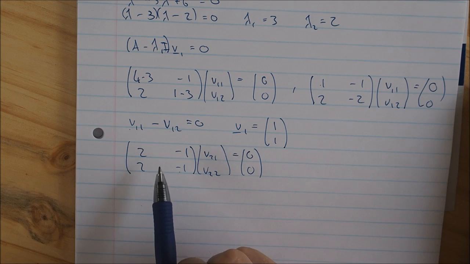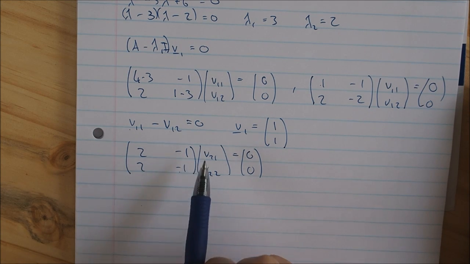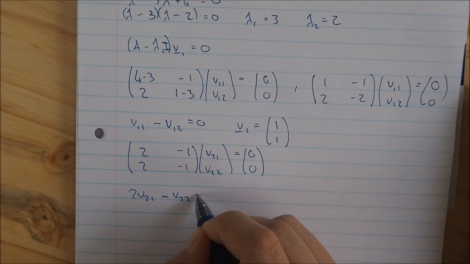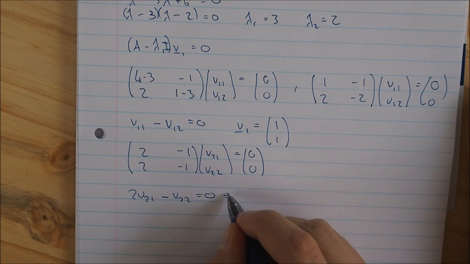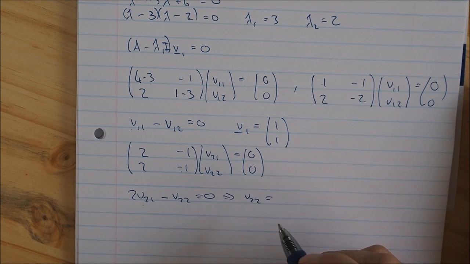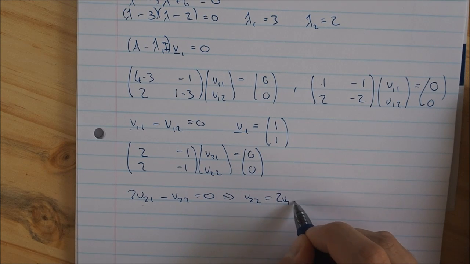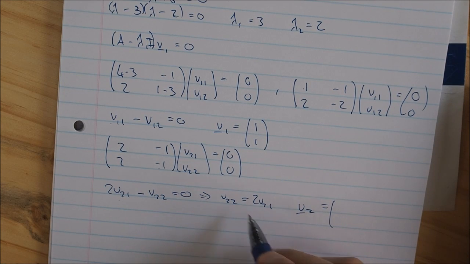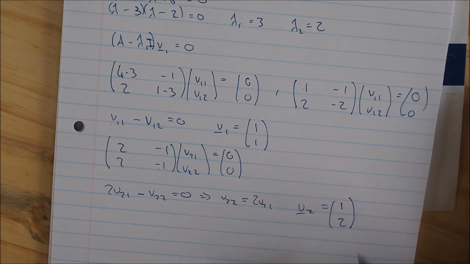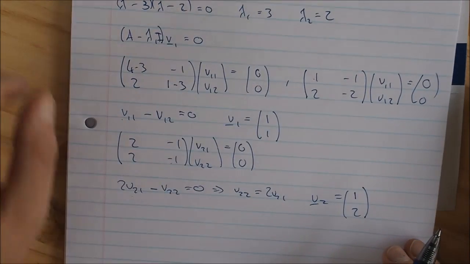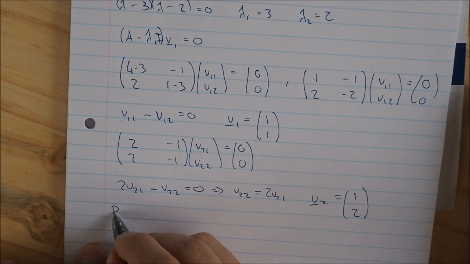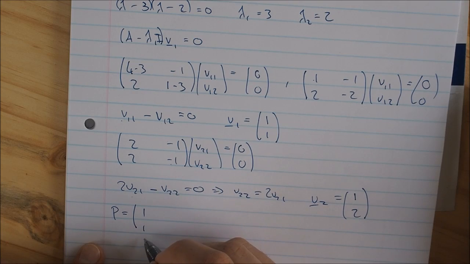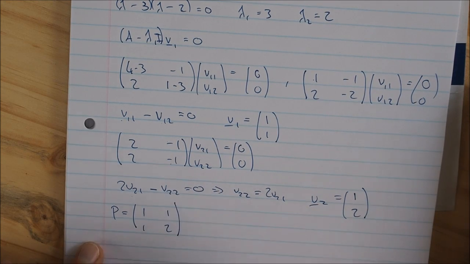You can see the rows are the same, so they're linearly dependent. 2 times v21 minus v22 equals 0. This tells me that v22 is equal to 2v21. So for my second eigenvector, pick anything I want for v21, calculate v22. I'm going to say this is 1 and that's 2. Okay. So my P matrix is 1, 1 for v1 in the first column, and v2 is going to be 1, 2. This is my P matrix.